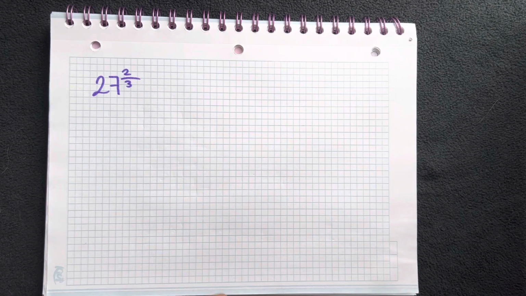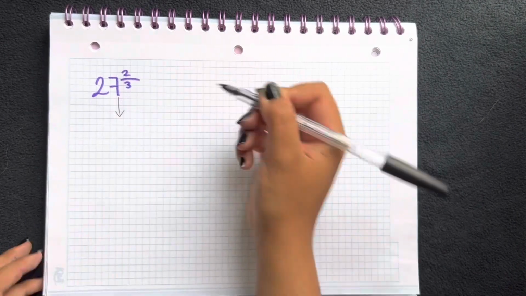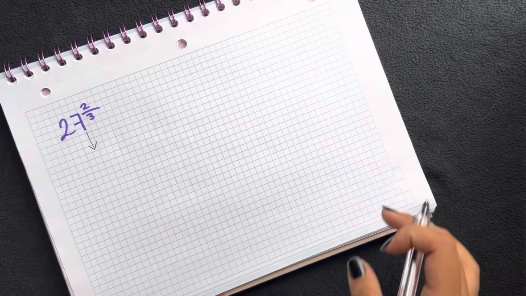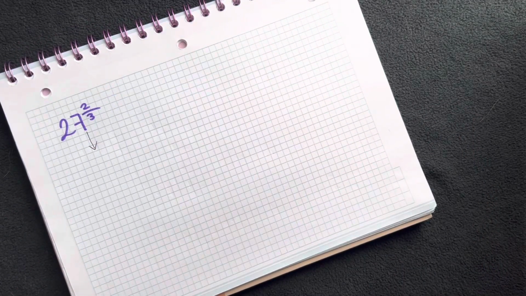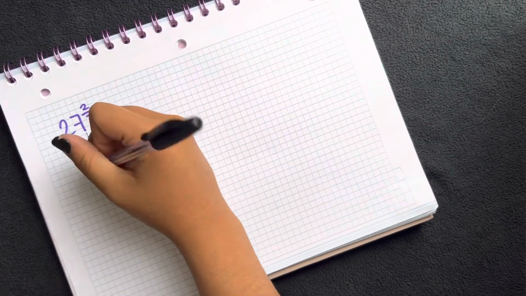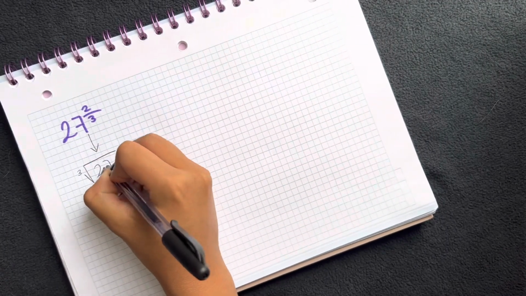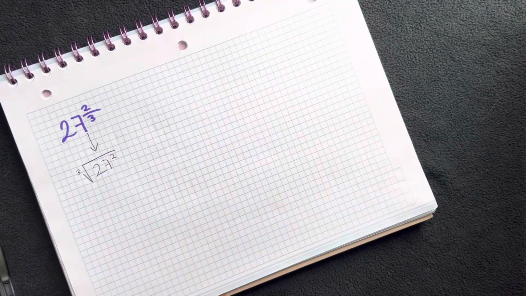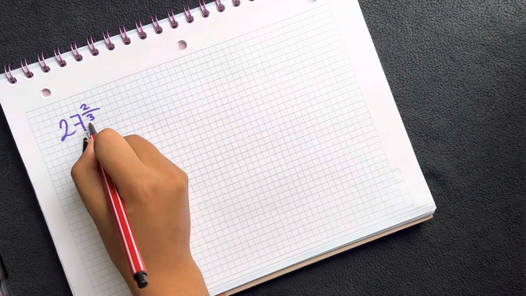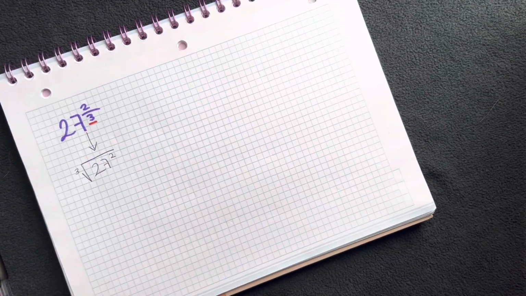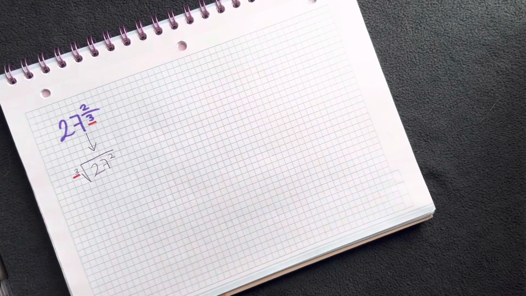The first thing we need to do is know that this will turn into a root. So our root will be something like this. This is because our denominator here will turn into our index.